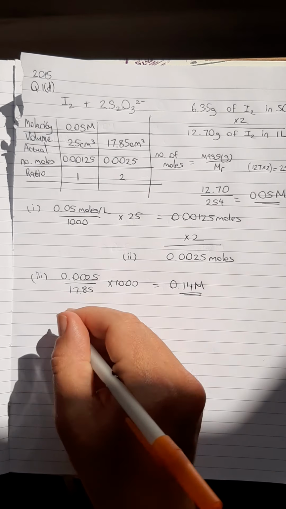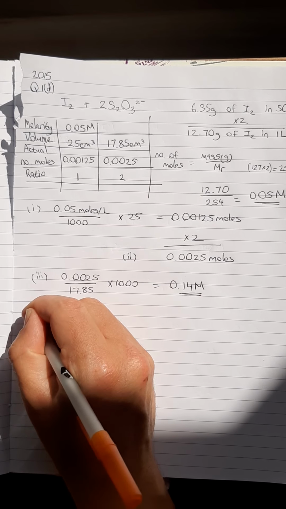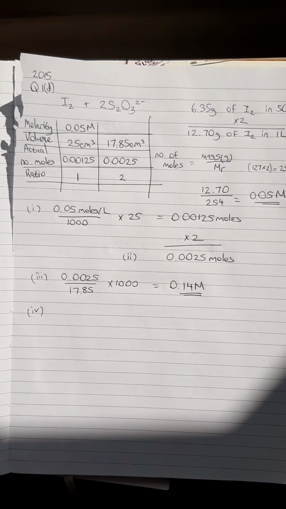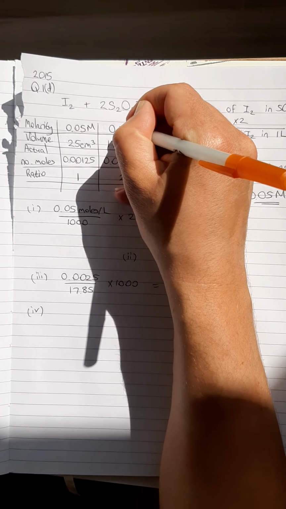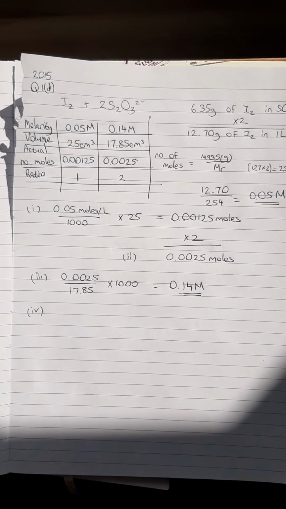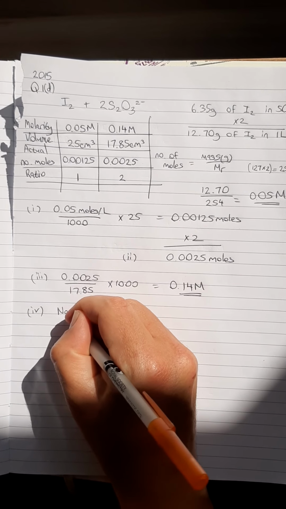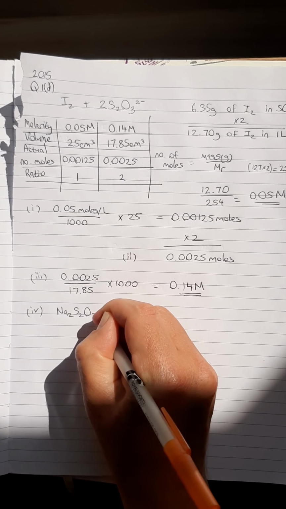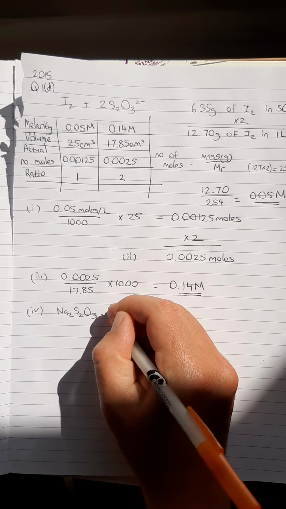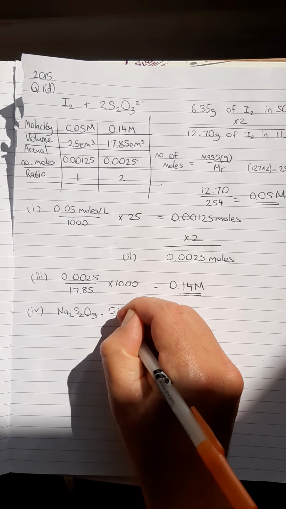The final part of the question, part 4, is looking at the concentration of the sodium thiosulfate. We can put that value in there now, 0.14. So the concentration of the sodium thiosulfate solution in grams per litre of its crystals, and the crystals are Na2S2O3 and then there's a 5H2O.